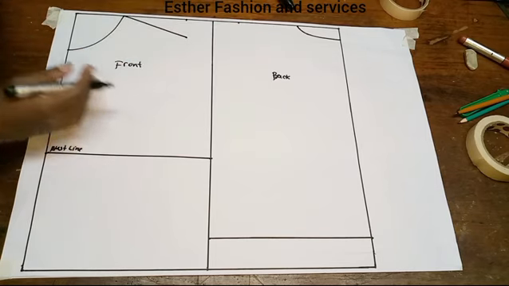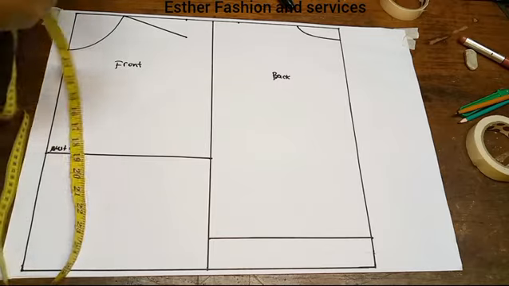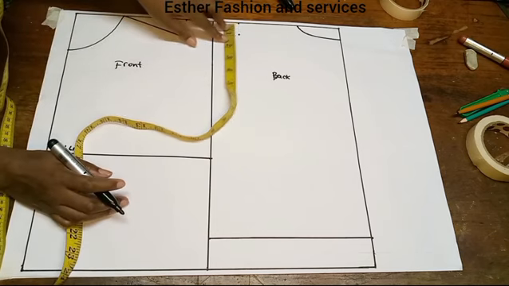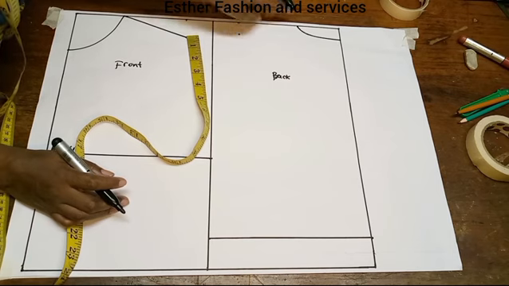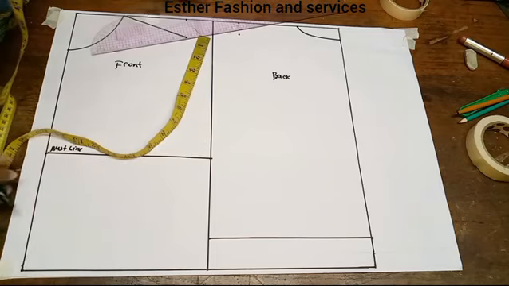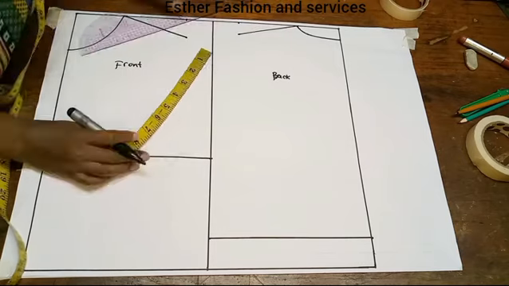The back shoulder slope is different from the front shoulder slope. For the back, I will mark 1 inch for the shoulder slope, and from this point I will connect to the neck width.